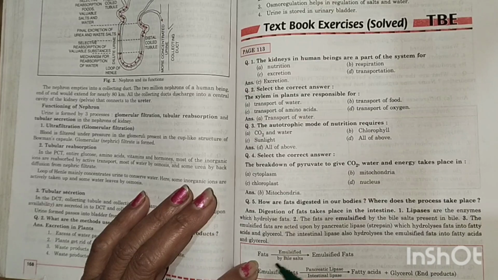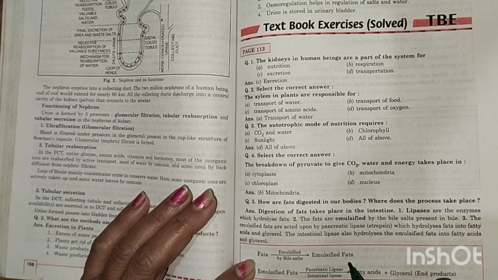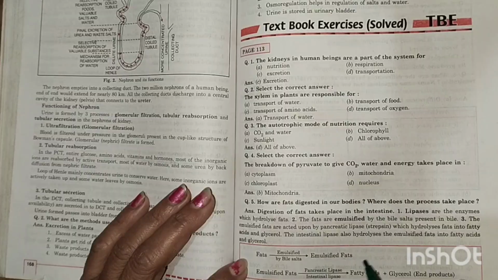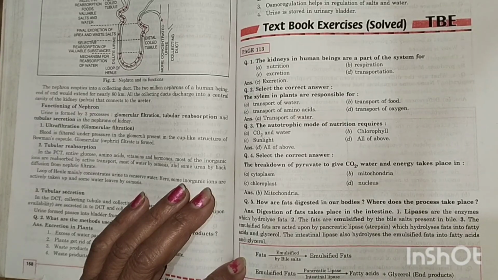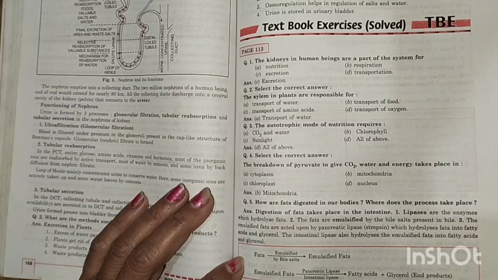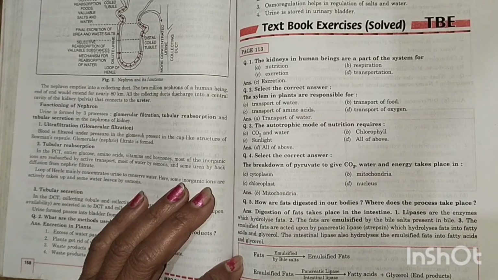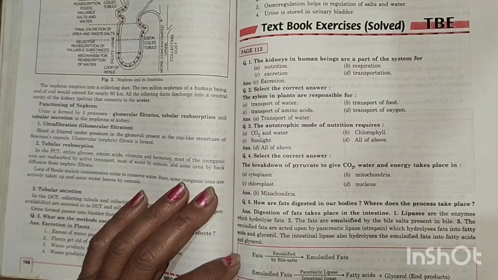First, fats are emulsified by the bile salts into emulsified fat. Emulsified fat then changes into fatty acids and glycerol with the help of intestinal lipase and pancreatic lipase.